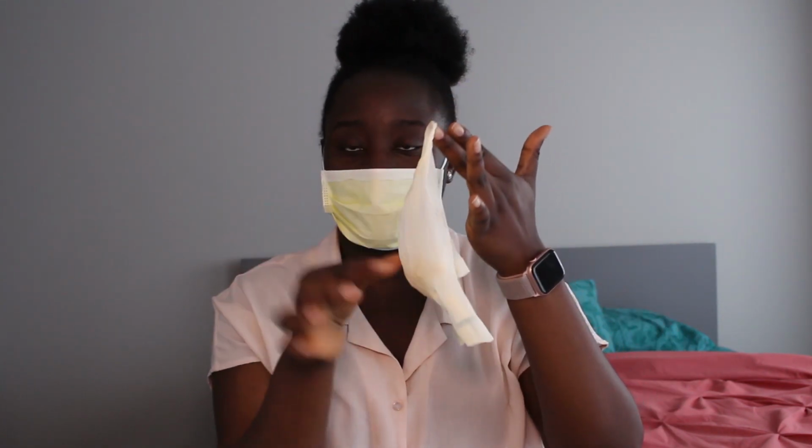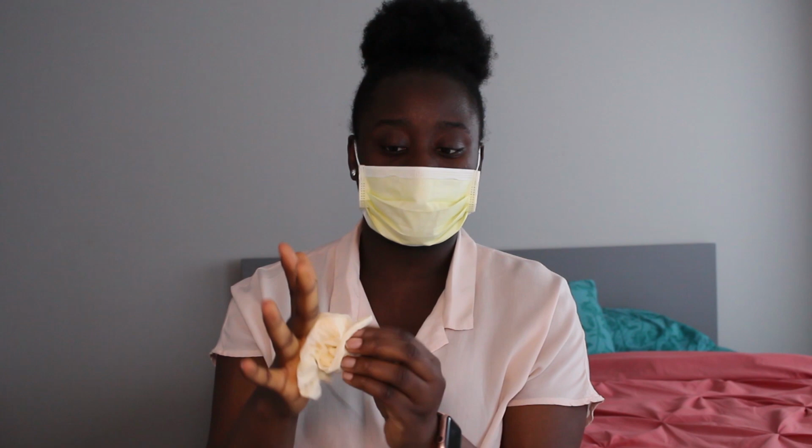You can use two fingers or one finger inside the glove and just take it off inside out. So now this other glove is now a bag for the first glove that you took off. You want to avoid touching the outside of the glove. So now you just fold it and dump it in the dustbin immediately. Okay, immediately. I've seen people throw their mask on the floor.